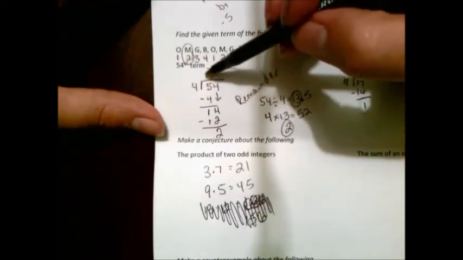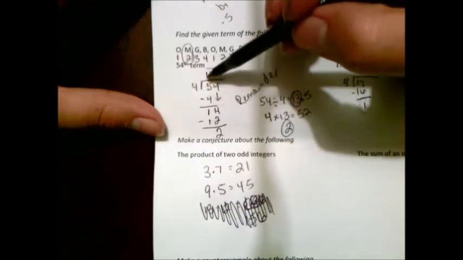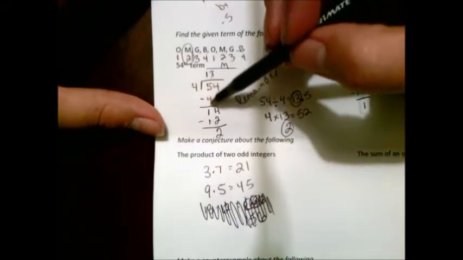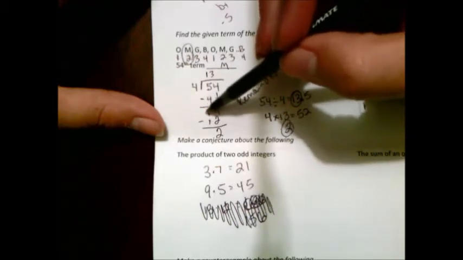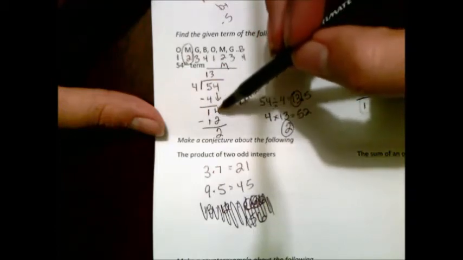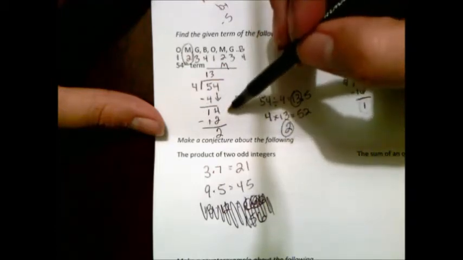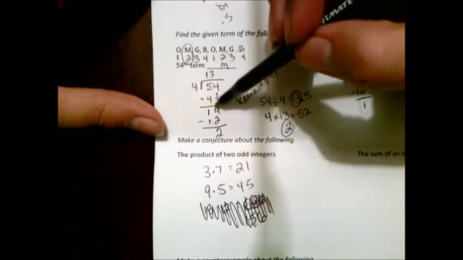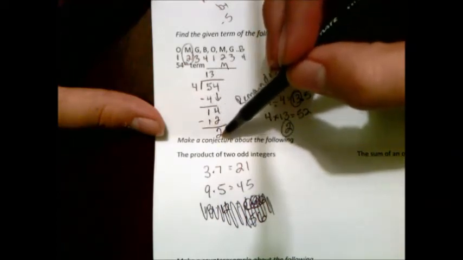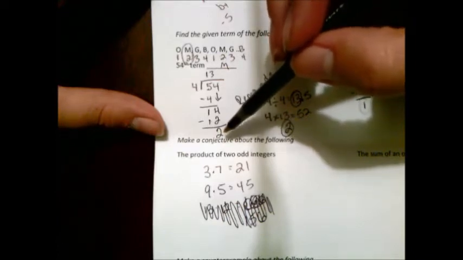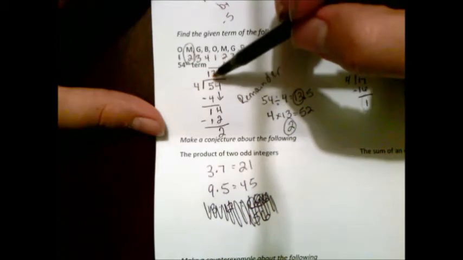So what we do is take 1 times 4 and we put 4 down here. Since 1 times 4 is 4, we subtract 4 away and we get 1. Now, 4 can't go into this 1, so we have to bring down the second number we have, and it becomes 14. How many times can 4 go into 14? Well, 3 times. 3 times 4 is 12, so we subtract 12 and we get 2. This is known as the remainder. We have a remainder of 2. So 4 can go into 54 13 times with a remainder of 2.